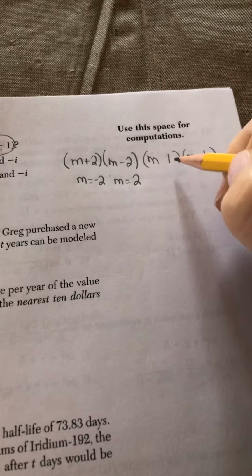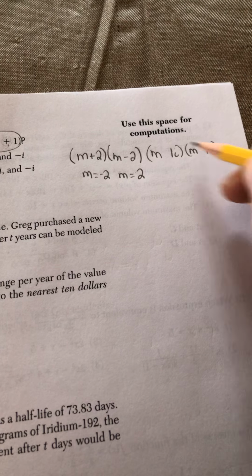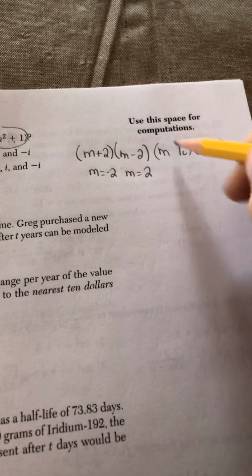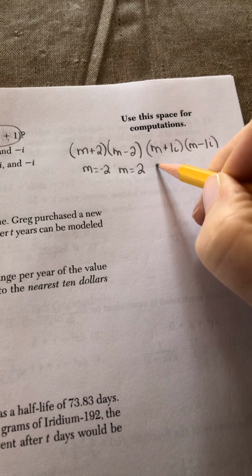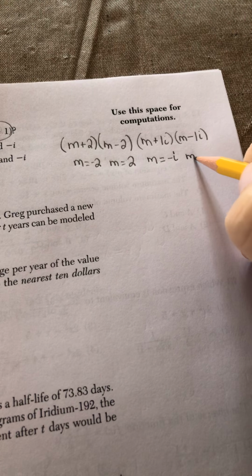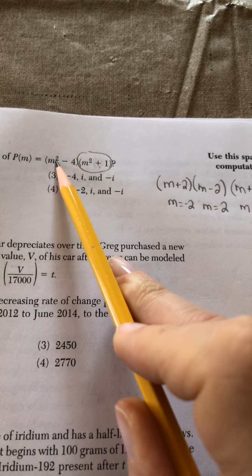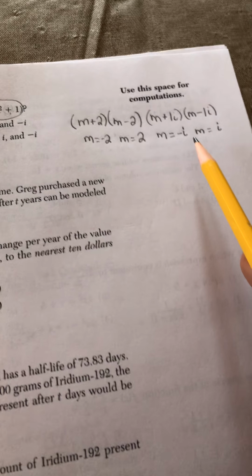So it's going to be 1i and 1i. That's how we do the difference of squares with a plus sign in the middle. We got to go into imaginary. Same thing, 1 is positive and 1 is negative. So we are also going to have imaginary roots at -i and positive i. So again, it was a degree 4 polynomial, and I do have 4 roots.